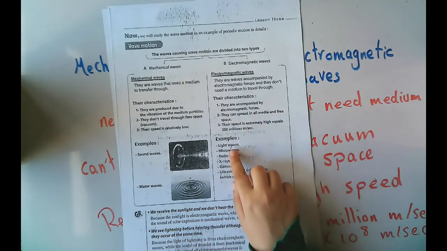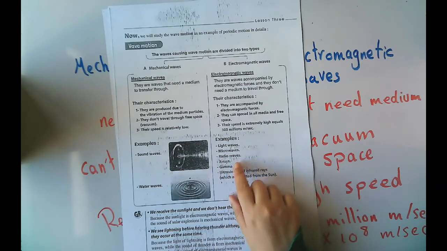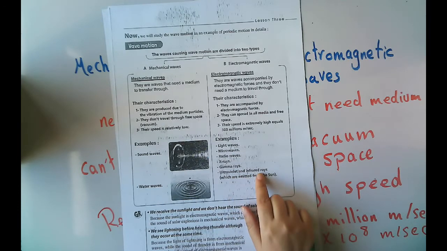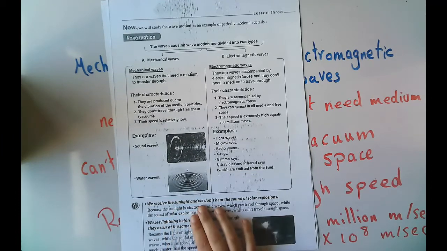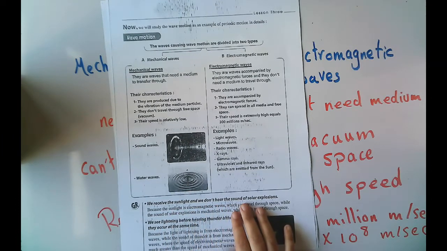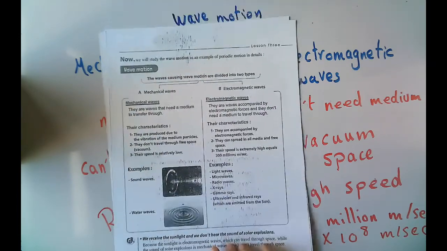Examples of electromagnetic waves are light waves, microwaves, radio waves, X-rays, gamma rays, ultraviolet, and infrared, which are emitted from the sun. Give a reason: we can receive the sunlight, but we don't hear the sound of solar explosions. Why?